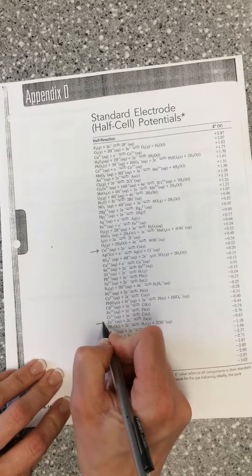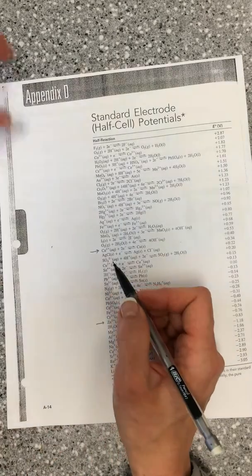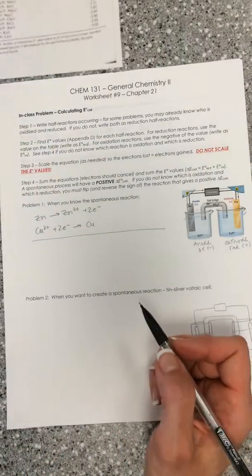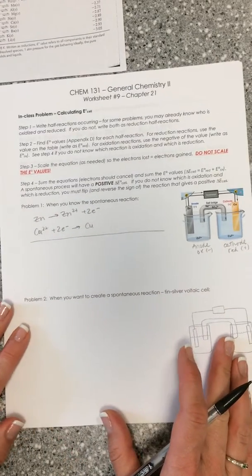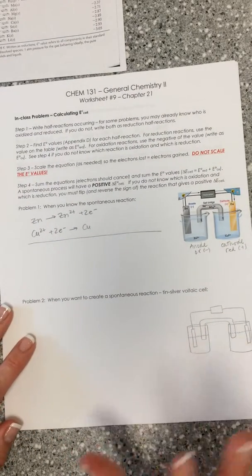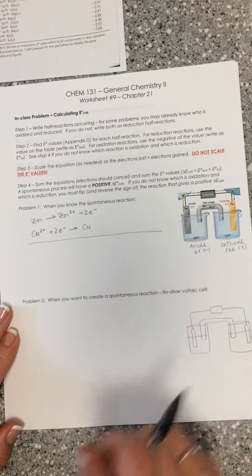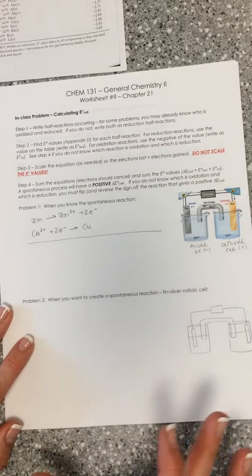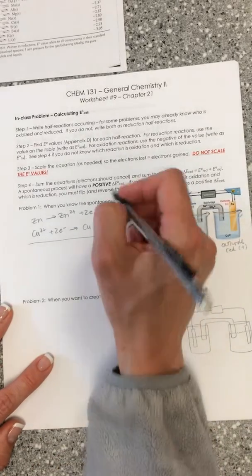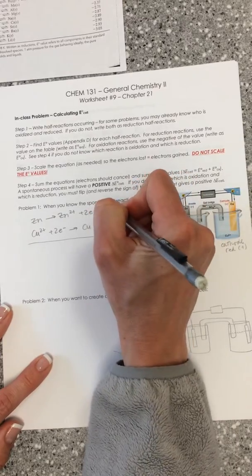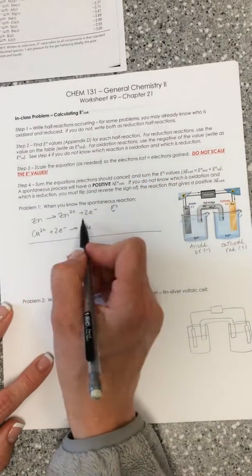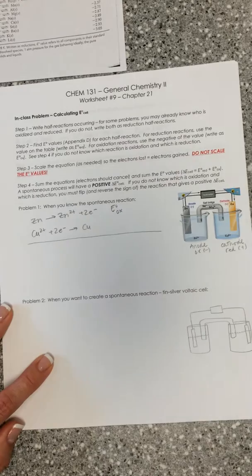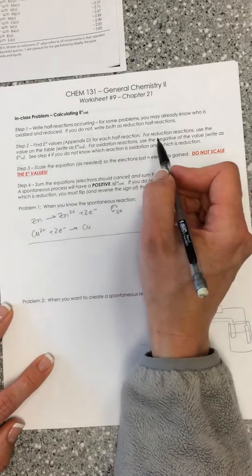And here's zinc. What we're going to do now is where my strategy is a little different from what your book does and from what you may have already learned. Whatever works for you, as long as you get the right answer, is fine. I'm going to be consistent with this strategy. I'm going to write an E0 value, but because I know this is an oxidation reaction, I'm going to write E0 OX.